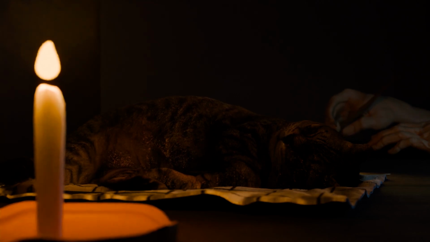We're going to create a cozy cinematic scene in Blender featuring a realistic cat resting on a desk beside a candle, complete with subtle animations, atmospheric lighting, volumetric effects, and camera depth of field.